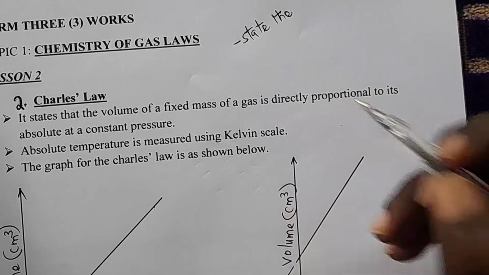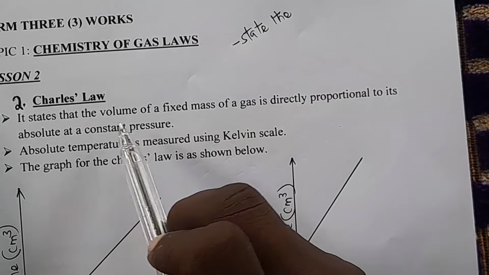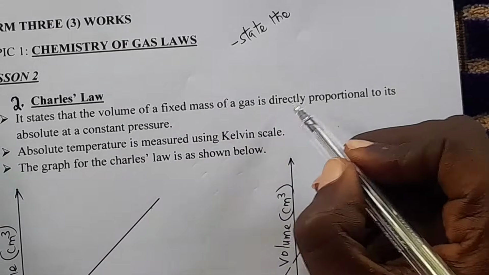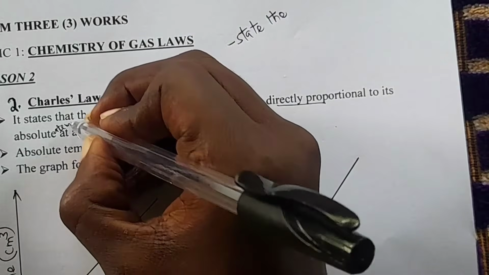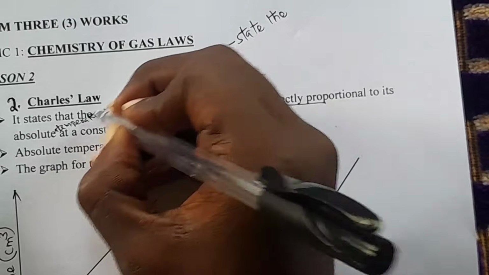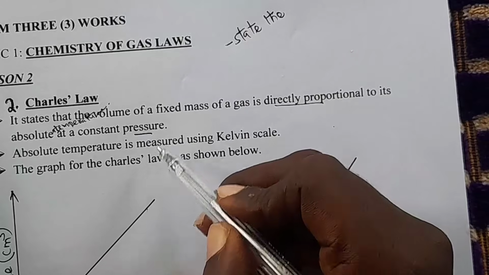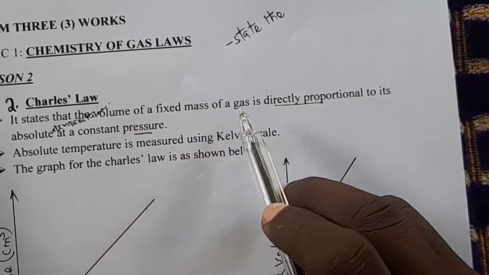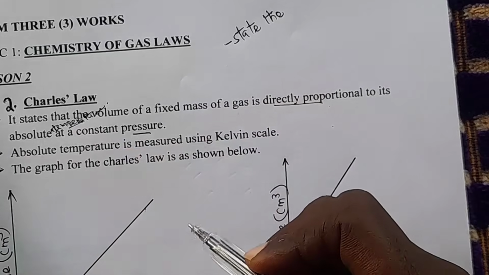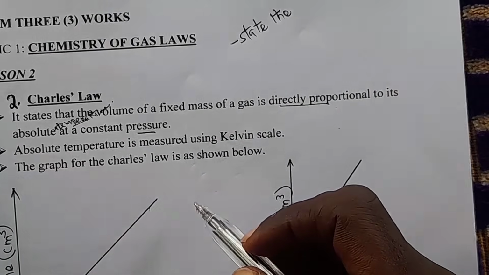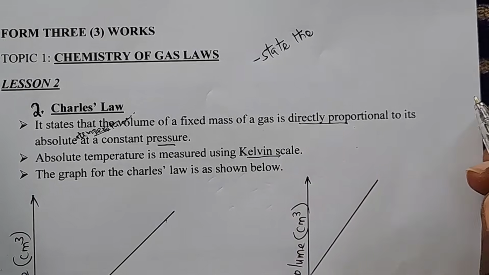Let's start with the first, that's stating the law. Charles' law states that the volume of a fixed mass of a gas is directly proportional to its absolute temperature at a constant pressure. You can state it by starting with: at a constant pressure, the volume of a fixed mass of a gas is directly proportional to its absolute temperature. Learners, remember, absolute temperature is measured on the Kelvin scale, not the degree Celsius scale.